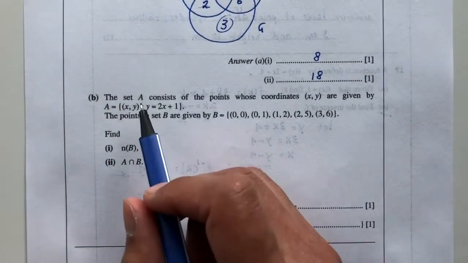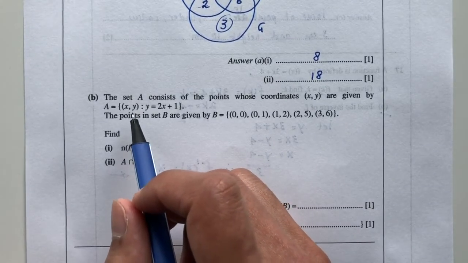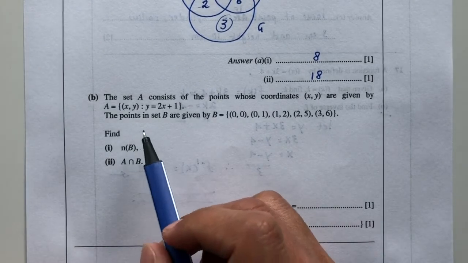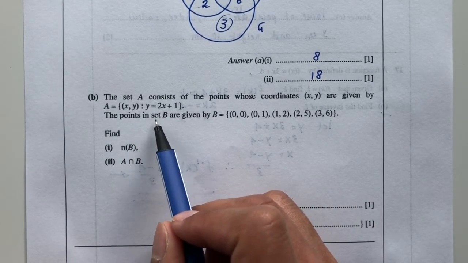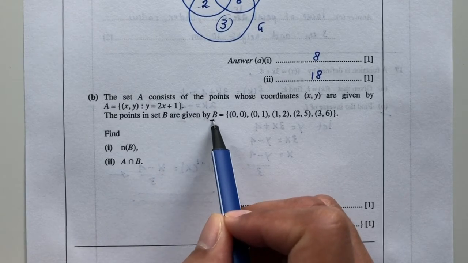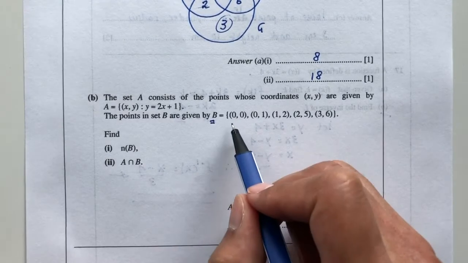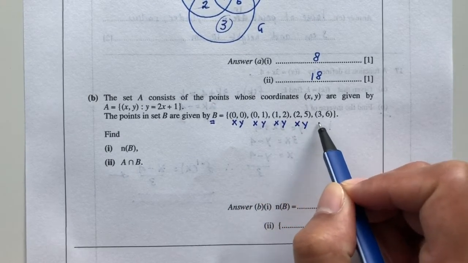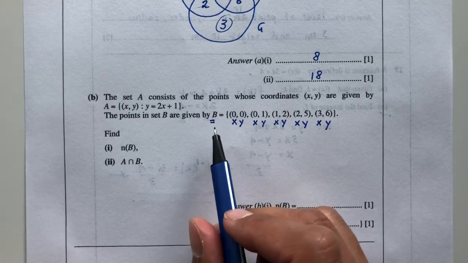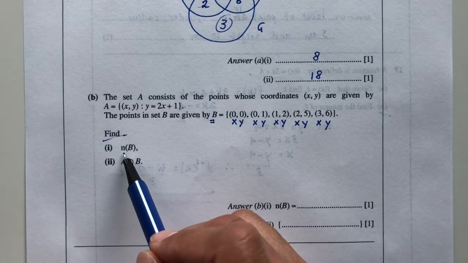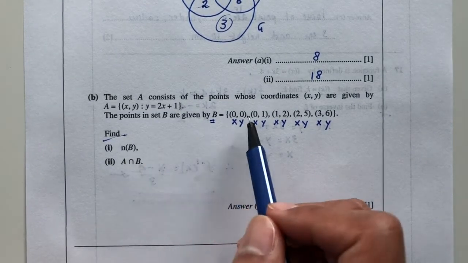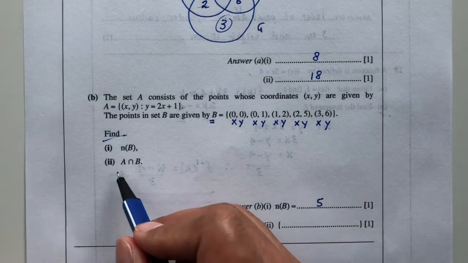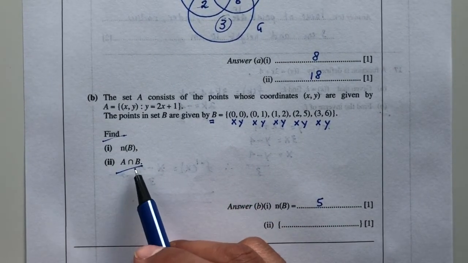Now part B. The set A consists of points whose coordinates x and y are given by this thing right here. Now the points in the set B are given by this. These are the points in set B. This is x, y, x, y, and so on. This is your point, this is your set B. So part 1, find the number of elements in set B. So we have 1, 2, 3, 4, 5. 5 elements.